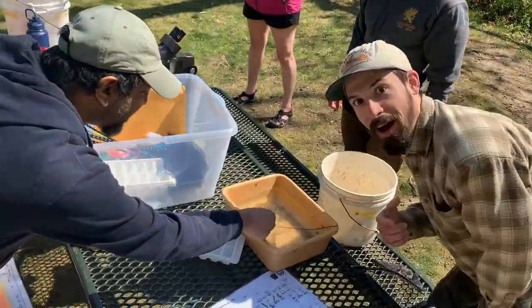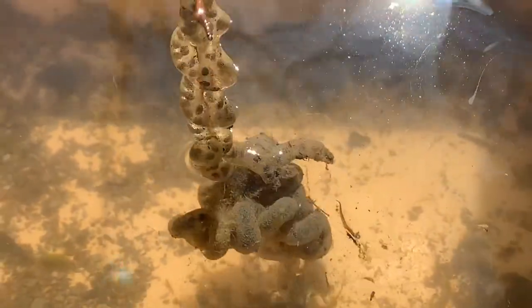Oh my gosh, this is crazy. So we got some cool stuff here. What you're looking at, this big lump right here, that's a bunch of toad eggs, and they're all gonna hatch into little tadpoles. It's pretty wild. But if you're like me and you're not exactly sure what some of these things are, I mean, some of these science teachers, they really study their invertebrates.